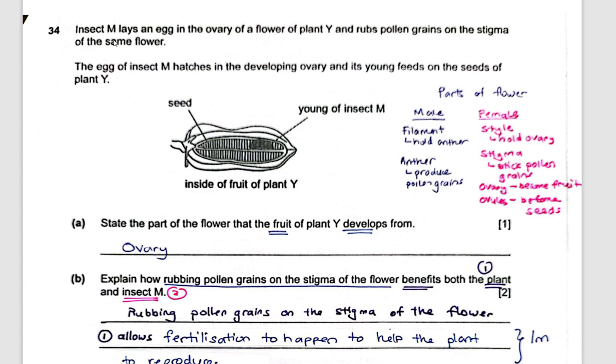You go and Google and find out if that's true, right? Because you have eaten figs before, some of you, and maybe you didn't realize what we're actually eating inside. I won't gross you out here, but you can go find out. Now, the egg of insect M hatches in a developing ovary and the young feeds on the seeds of plant Y. Important information that will help you to answer the question later.